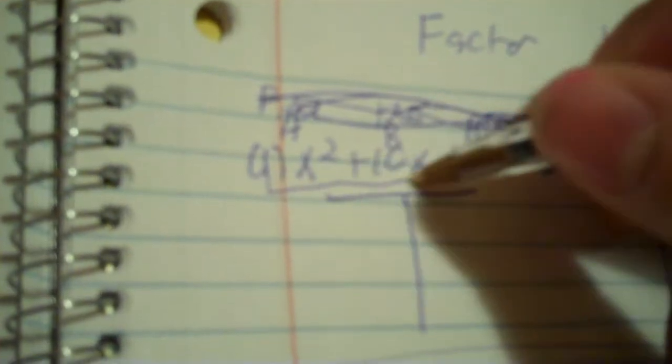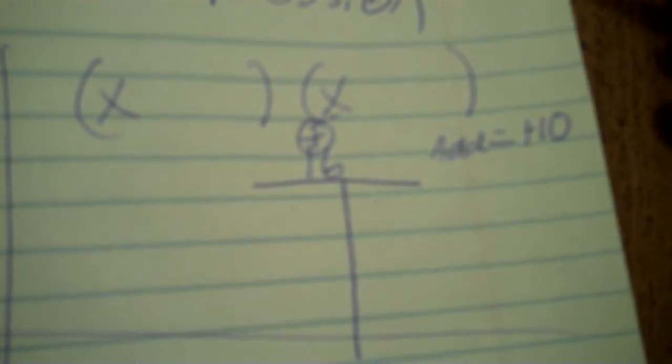Now, I draw a line from my A to my C, okay? 1 times 16 is 16. Now it's positive. You need to put a positive. Positive 1 times positive 16 is positive. And I need to add to the B, the middle term, which is positive 10, okay? All right, now these two factors have to multiply to positive 16. Now we can do a negative times a negative or a positive times a positive. Now what I like to do is start with a negative negative, and if they add up to the wrong sign, I will switch it to positive positive.